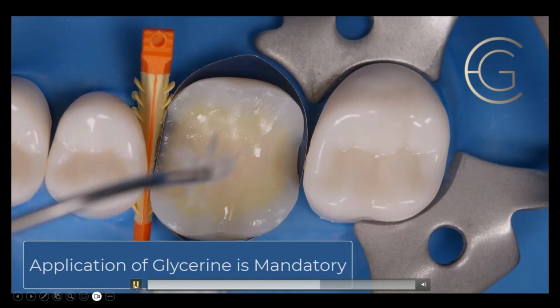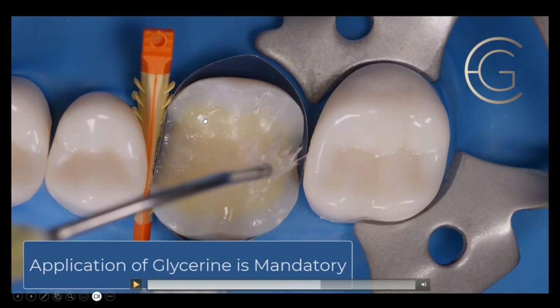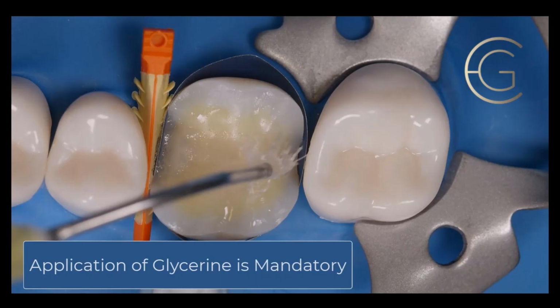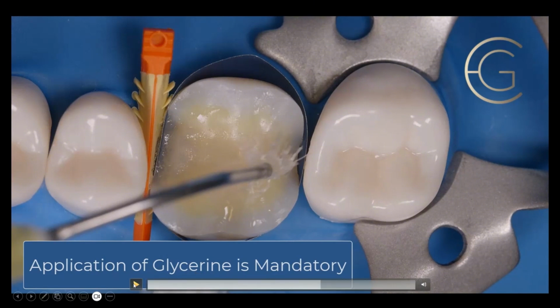Now, this part right here is critical. Please write this down. After you've cured this, you have to apply glycerin. Some people use KY jelly, some people use Liquid Strip. There's all kinds of different things you can put on there. And the problem here is if you don't do this and you go to make your temporary, it's now a permanent temporary. It locks on because you have 30% uncured resin on any composite restoration.